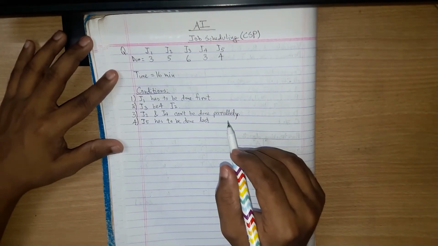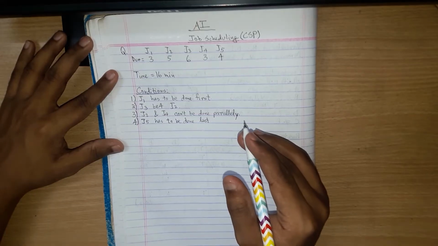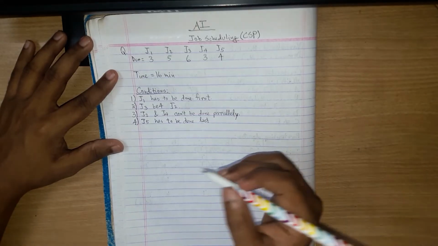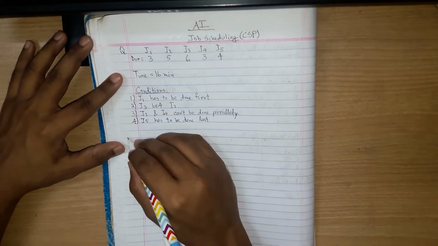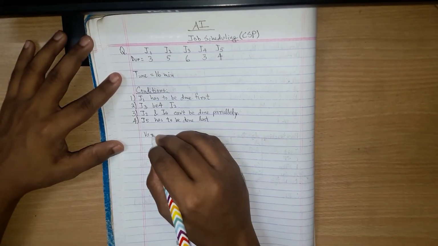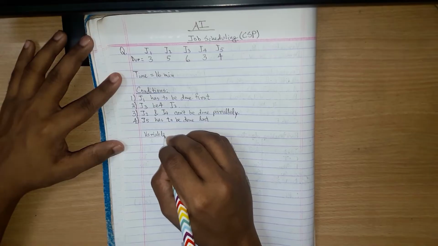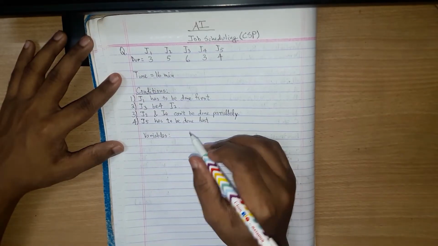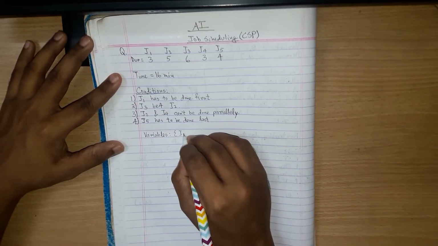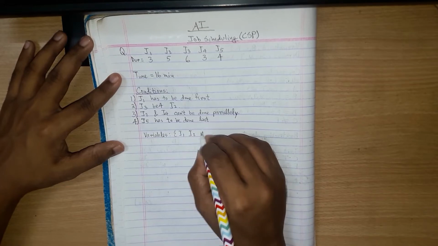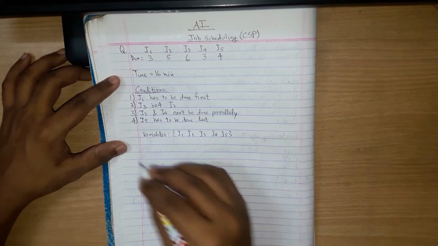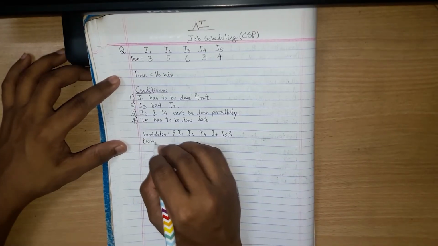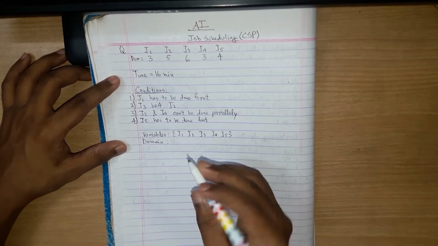Now, since this is a constraint satisfaction problem, first of all you're just going to write down the variables, the domains and the constraints. The variables are the jobs: J1, J2, J3, J4, and J5. The domain has to be the times, since you have to do this under a certain time.